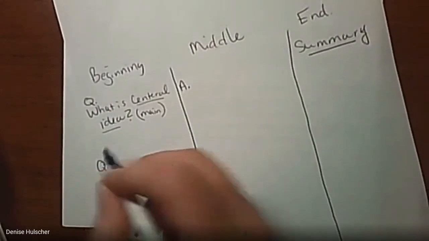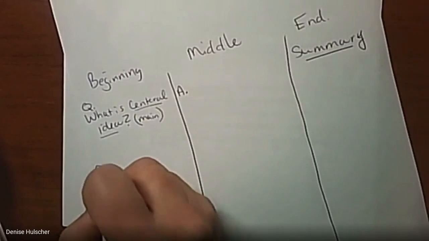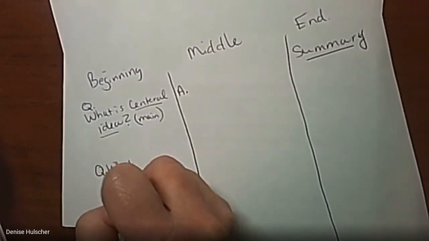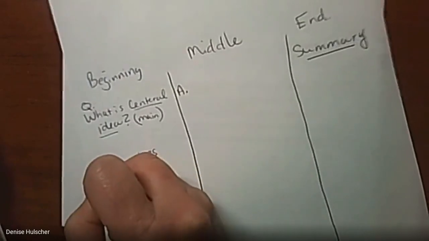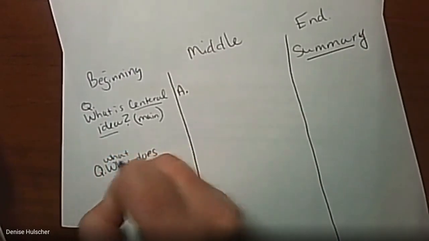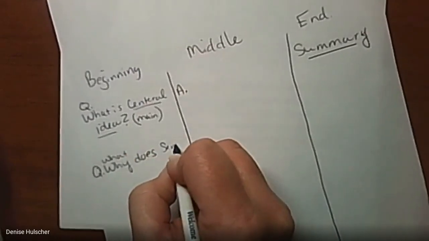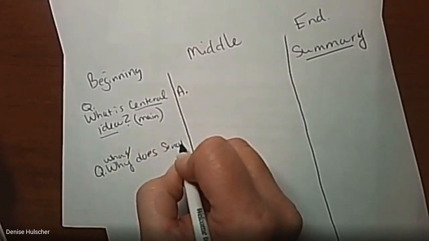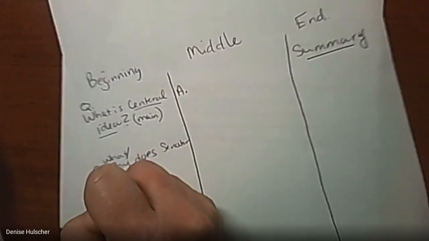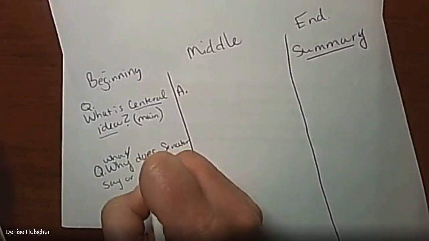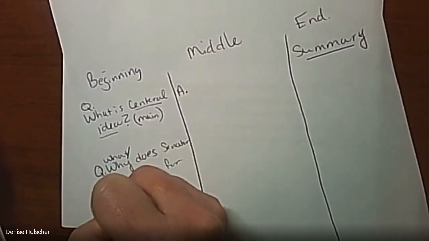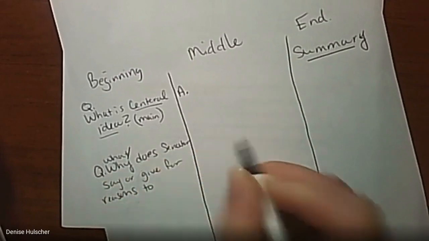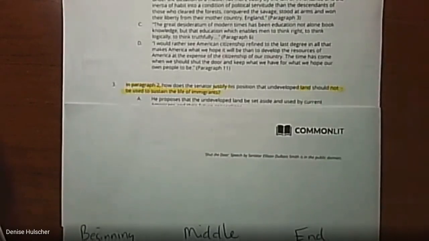Okay, I could put why, or what does the senator say or give for reasons to, what are we looking for?